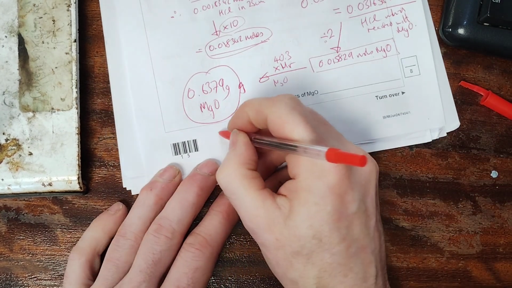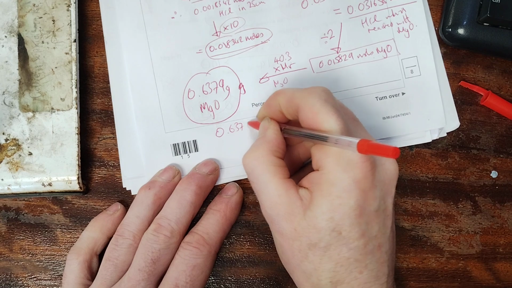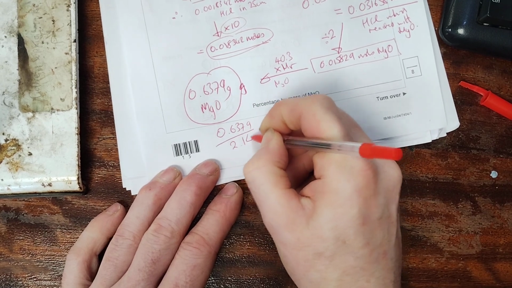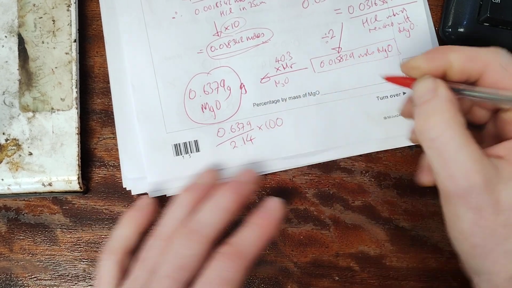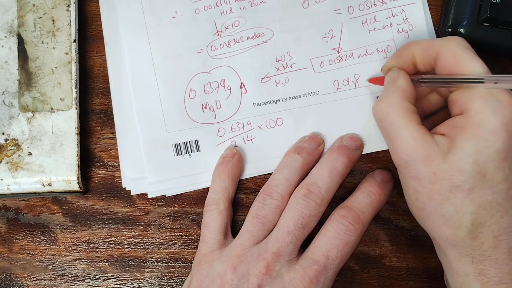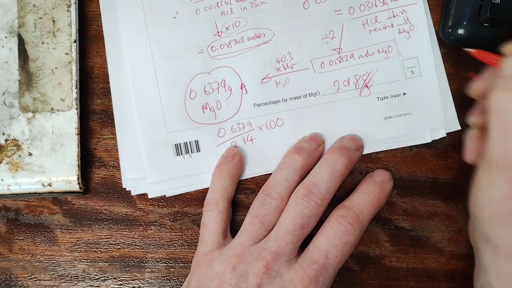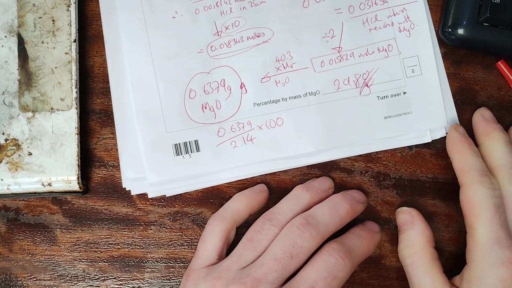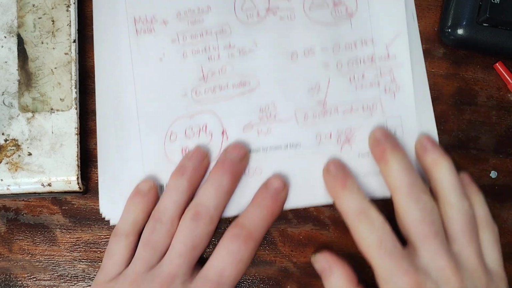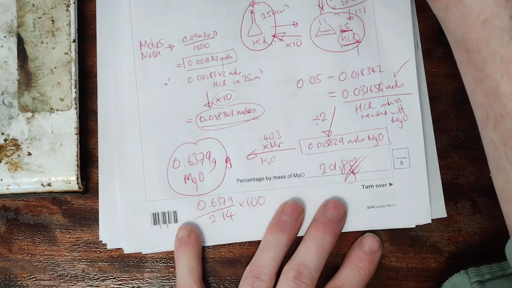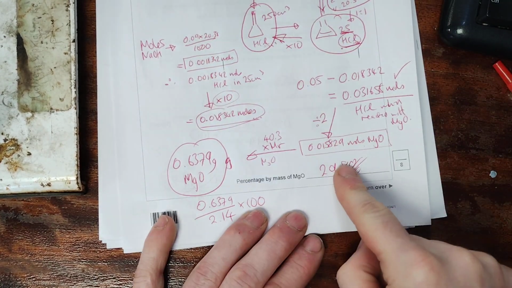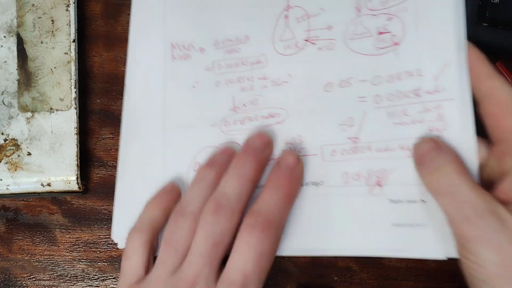Final step then, 0.6379 grams out of the 2.14 grams you put in, times that by 100, that will give you 29.8% purity, percentage by mass. Alright, try it again, do it again until you get it right. A lot of people got the wrong number, but they only missed a couple of steps out that was slightly wrong, so pretty decent.